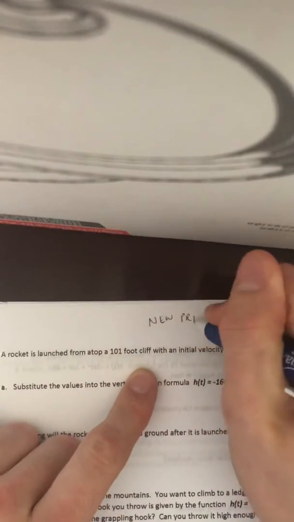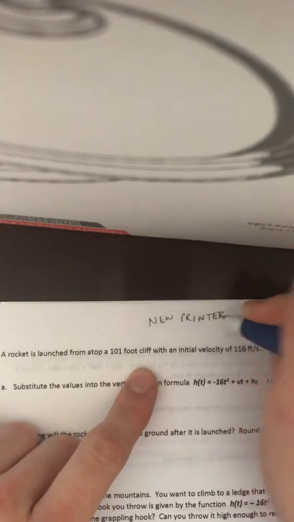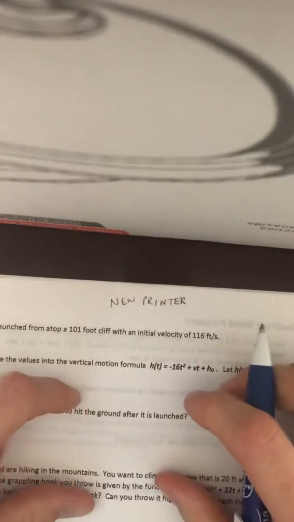And good news, we got a new printer, so now I can actually print out the worksheets and work them. And I got an ugly pen, so things are looking up for me.